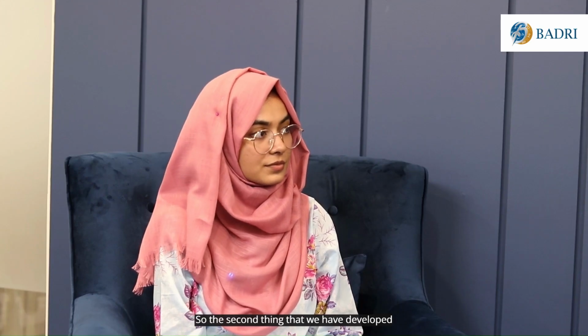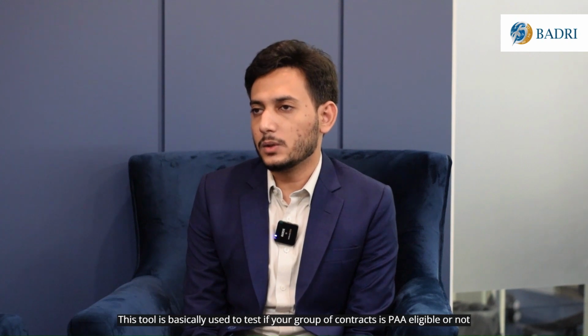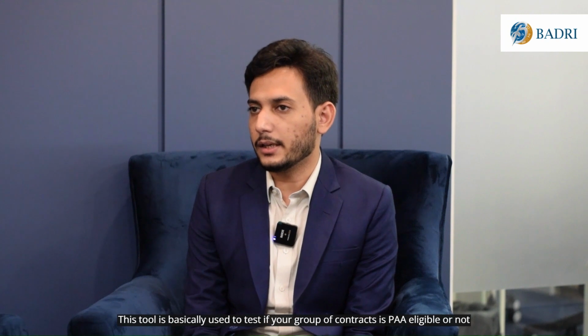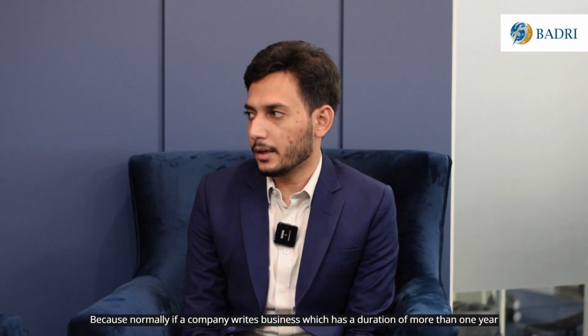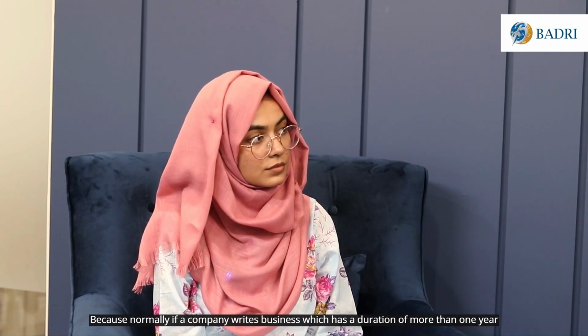The second thing that we have developed around the same basic calculation engine is the PAA eligibility testing tool. This tool is used to test if your group of contracts is PAA eligible or not. Some companies, mostly general insurance companies which write short-term business, require such a tool to decide whether their group of contracts can be measured using PAA, because normally if a company writes business which has a duration of more than 1 year, then it is not directly eligible for PAA.